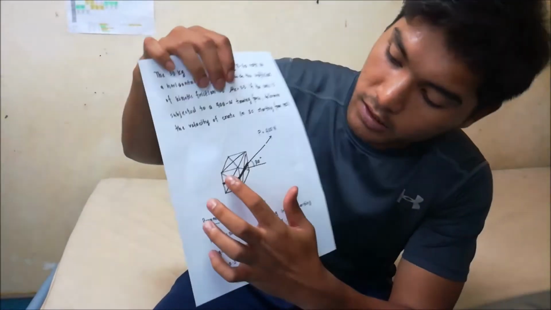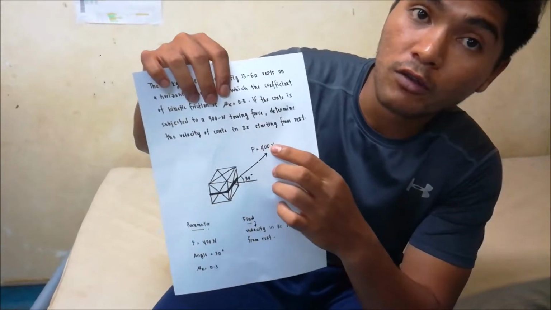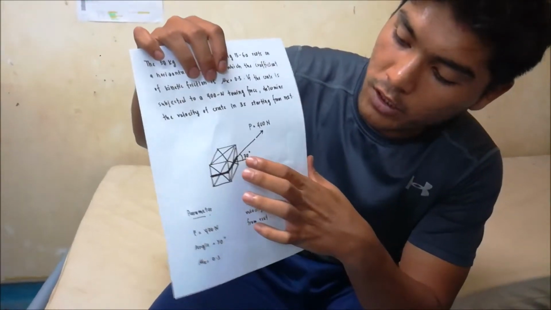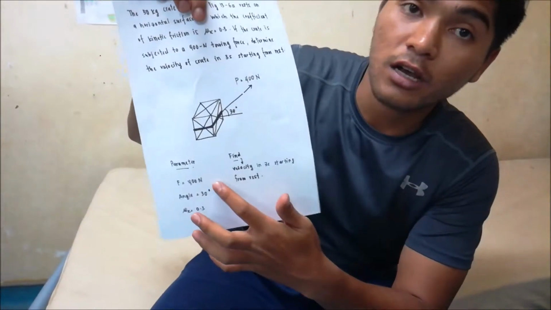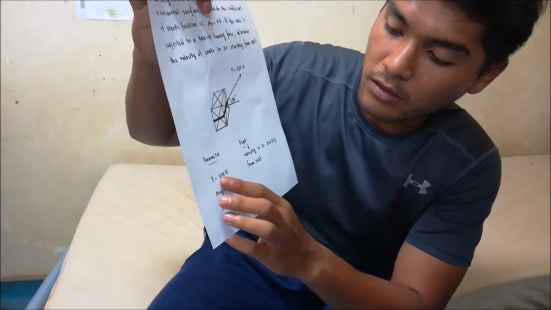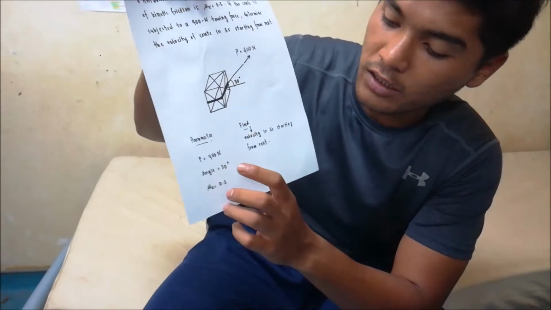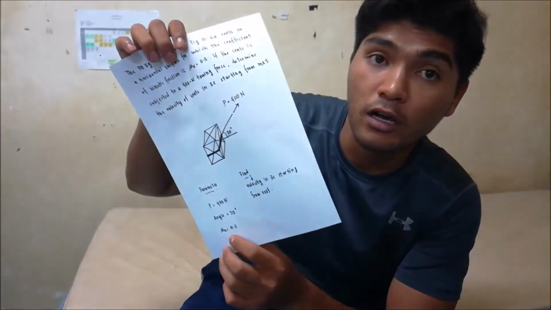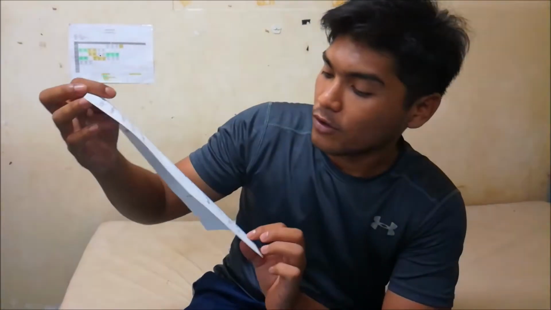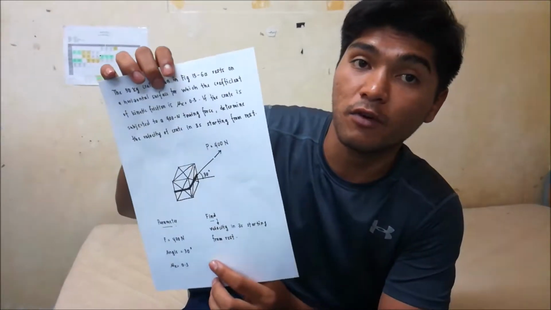Okay, as you can see in this example, the crate has been subjected to a force of 400 Newton with an angle of 30 degrees. So the parameters given in this question are force 400 Newton, angle 30 degrees, and the coefficient of kinetic friction equals 0.3. Okay, now in this question you have to find the velocity in 3 seconds starting from rest.